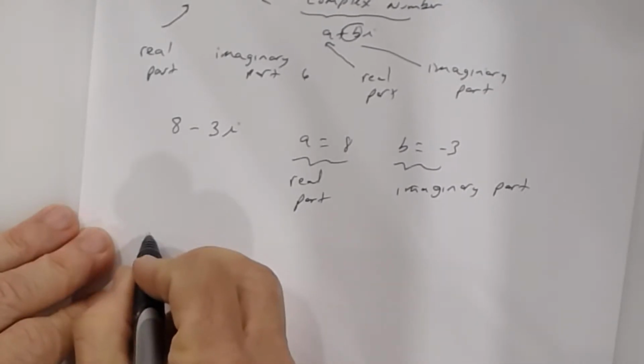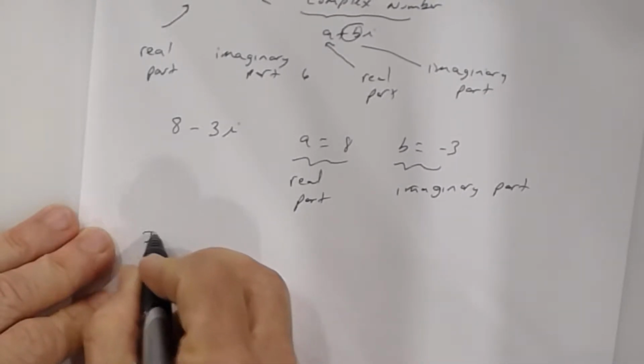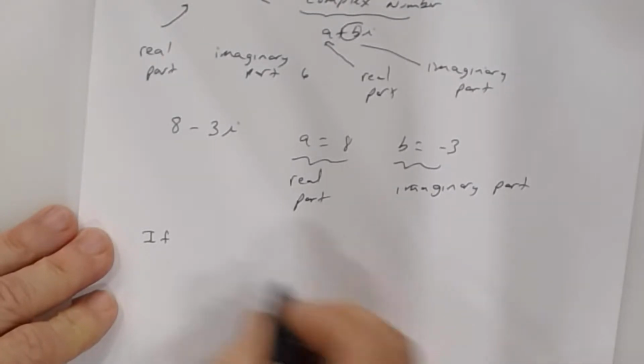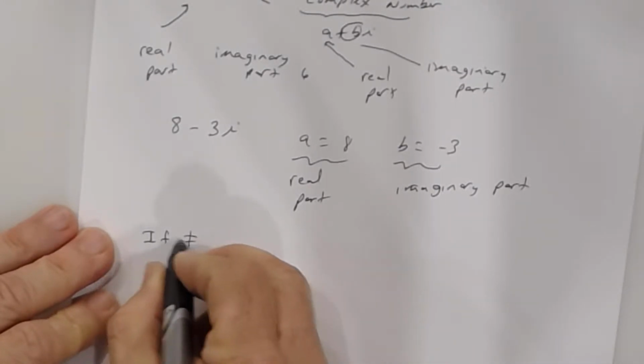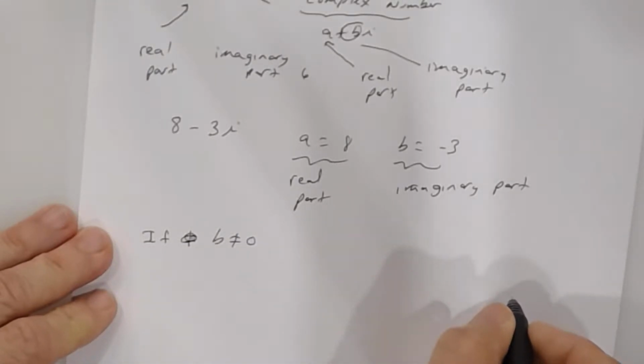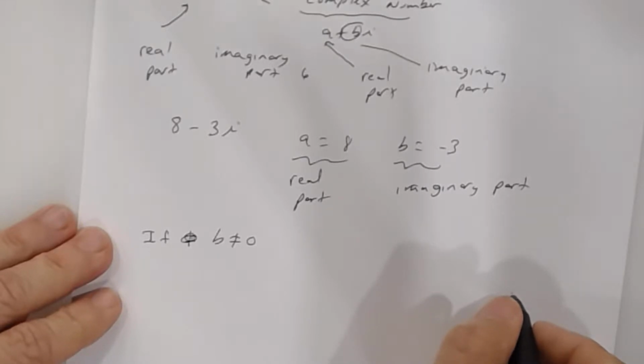Now, if b does not equal 0, then the complex number is called an imaginary number.